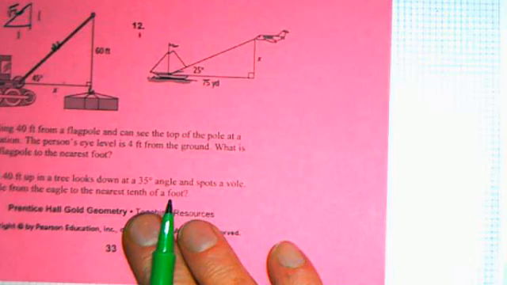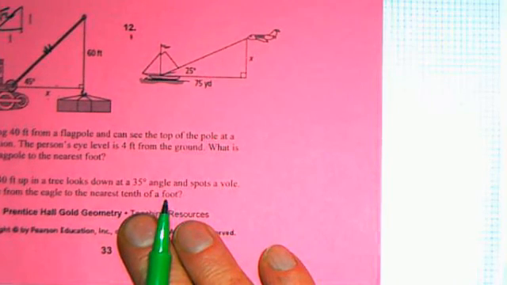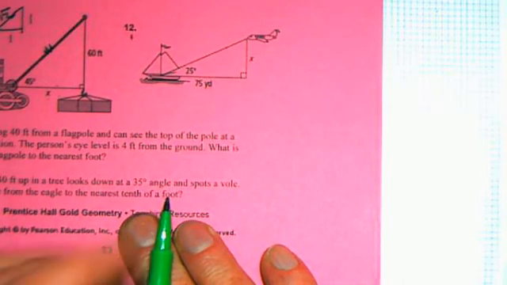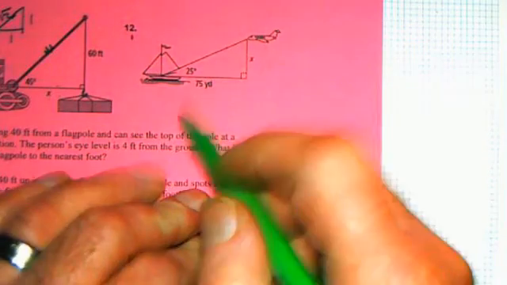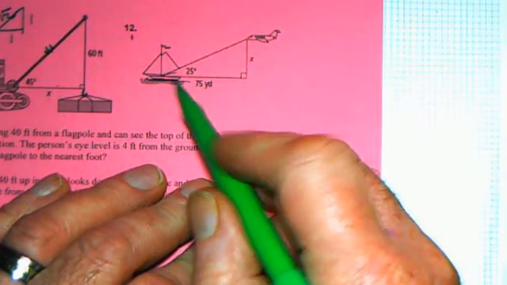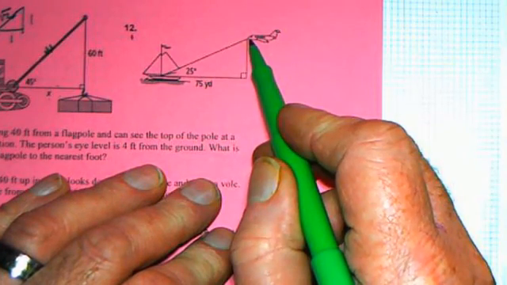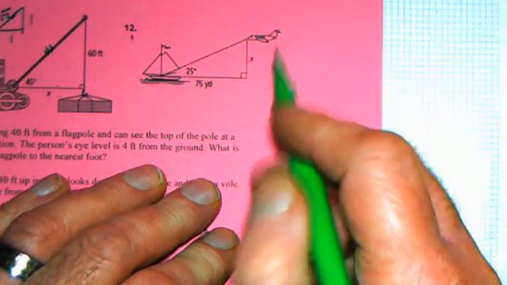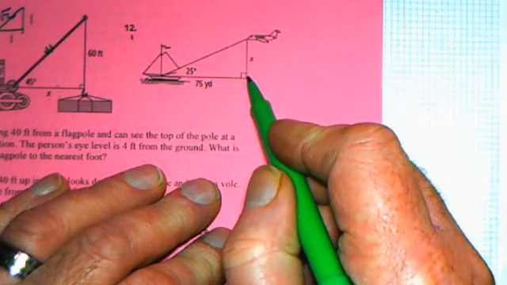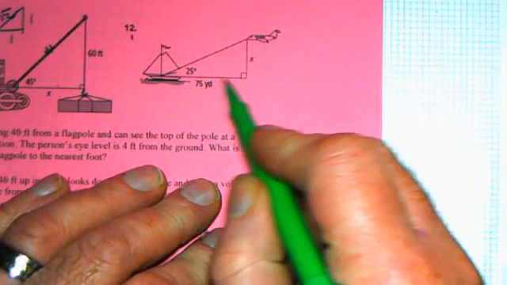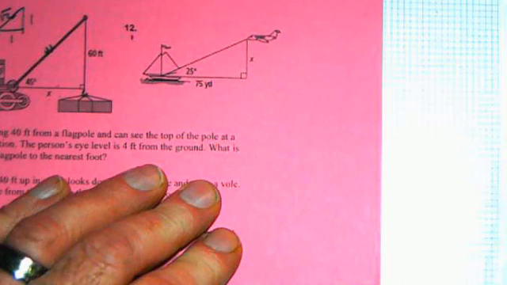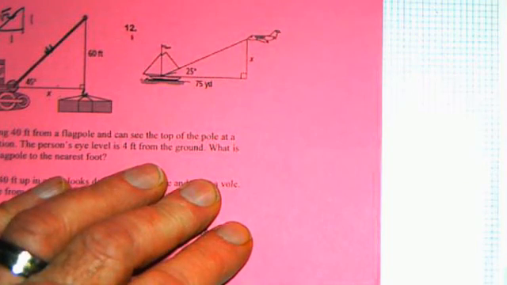Now they're giving us diagrams for these. If they don't give you a diagram, you have to provide your own. You've got somebody on the boat looking up at a 25-degree angle of elevation to the plane. They want us to see how high the plane is, knowing that the boat is 75 yards from the plane's position.